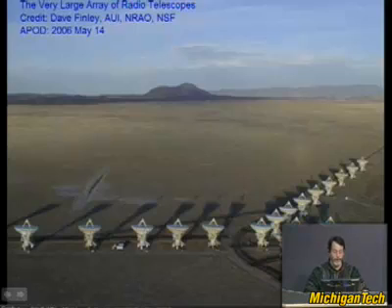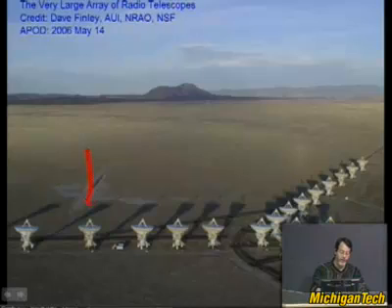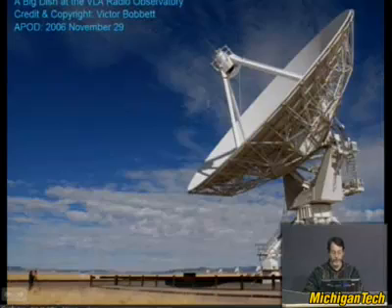This is the Very Large Array, which is not generally used to search for extraterrestrial intelligence, but it was used to film the movie Contact, and is occasionally used. Every now and then they take one of the dishes and they do something with it. But it's not all that big compared to other radio telescopes. Here's one of the big dishes from the VLA.